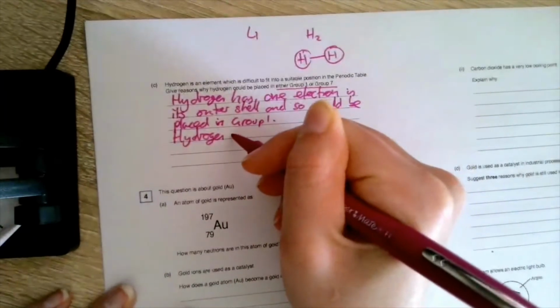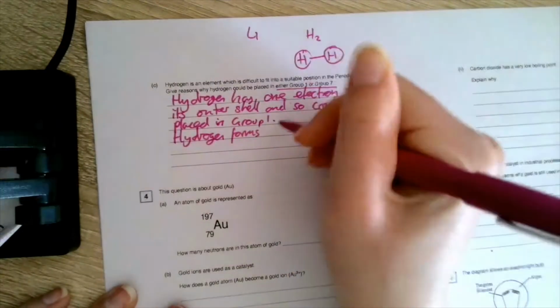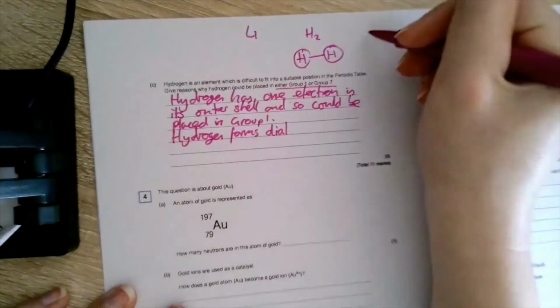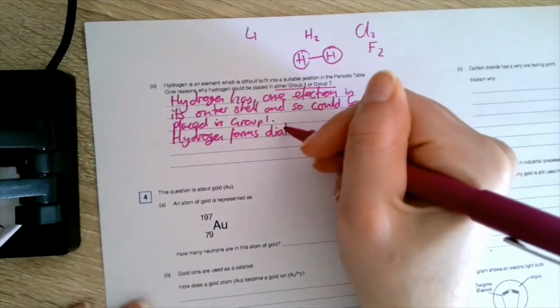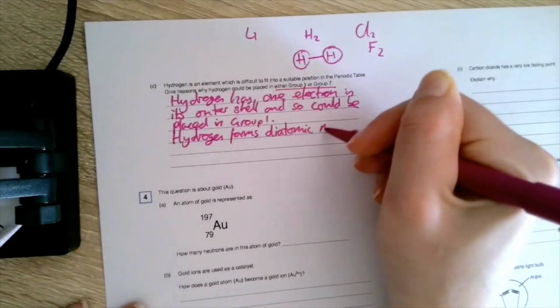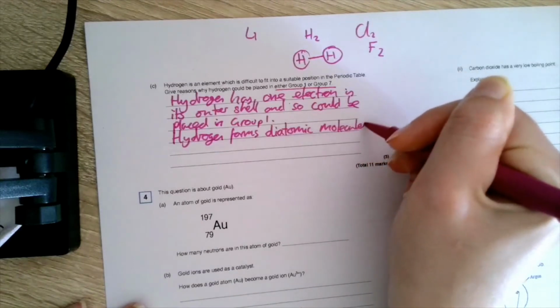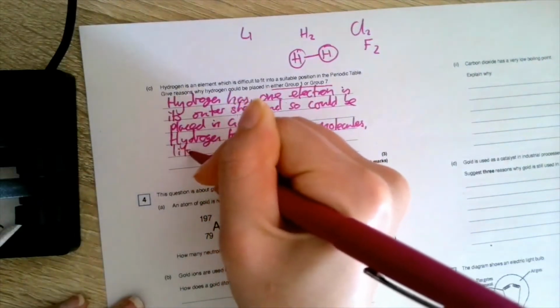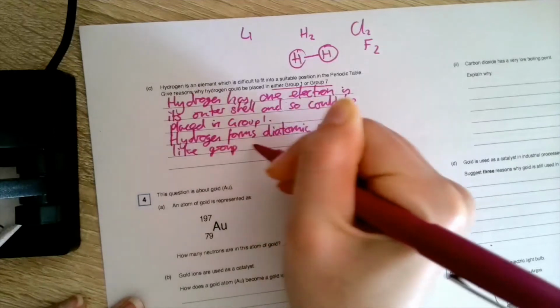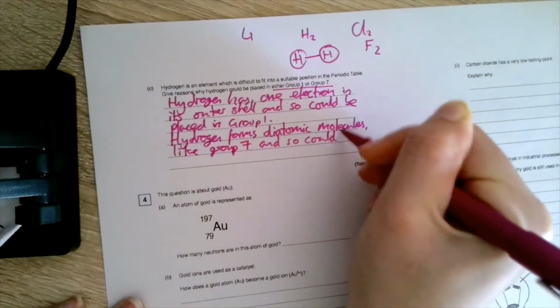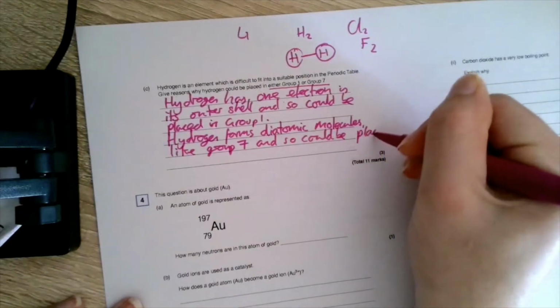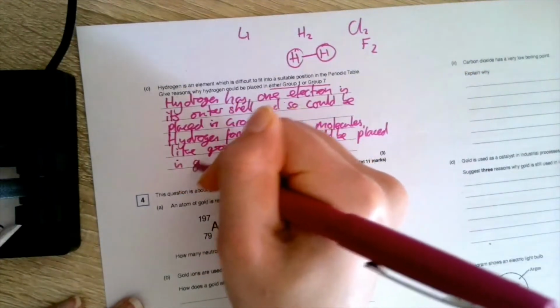So hydrogen forms diatomic molecules, which we've also seen for chlorine and fluorine, like group 7, and so could be placed in group 7.